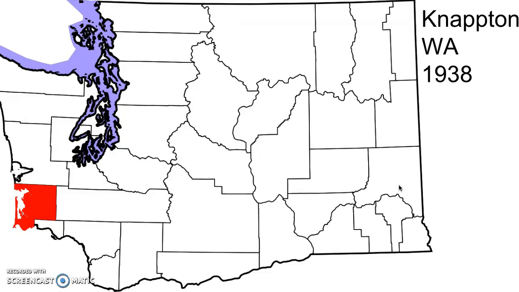So for the Asian clam, it was introduced to the U.S. The first collection of the Asian clam in the U.S. occurred in 1938 along the banks of the Columbia River near Knappton, Washington. And it was thought to enter the United States either as a food item used by Chinese immigrants or with the importation of the giant Pacific oyster.